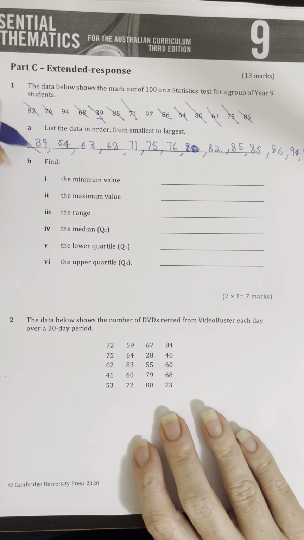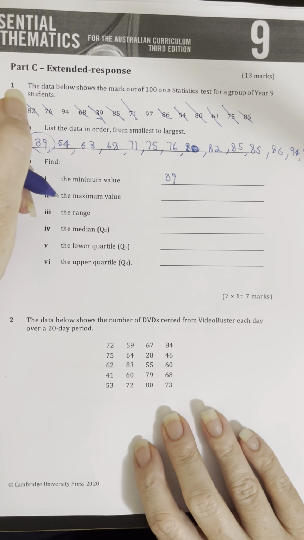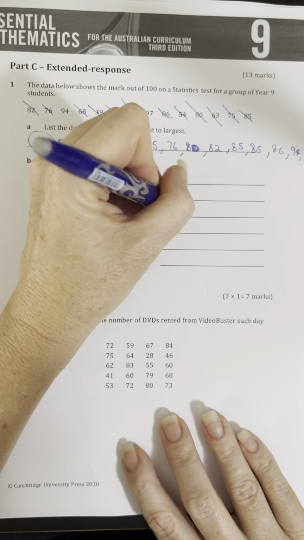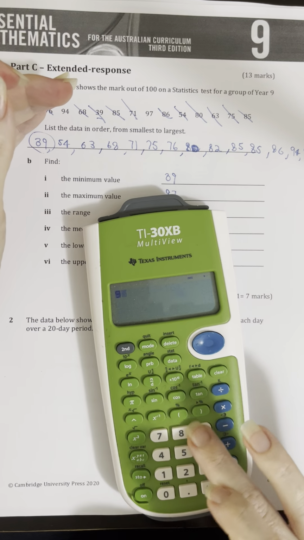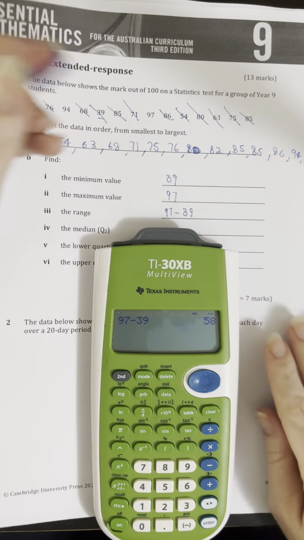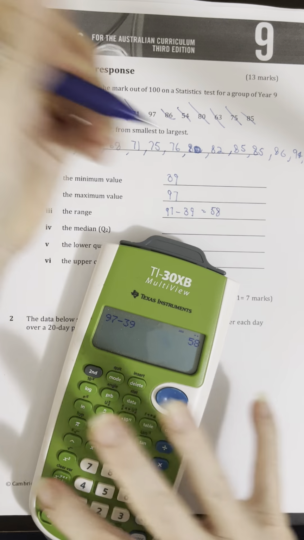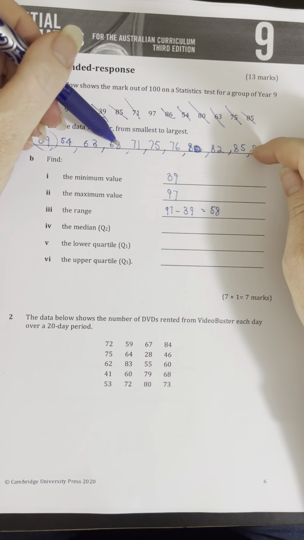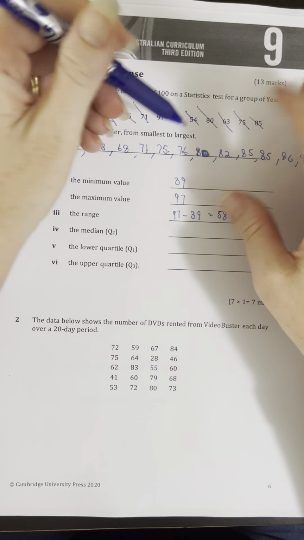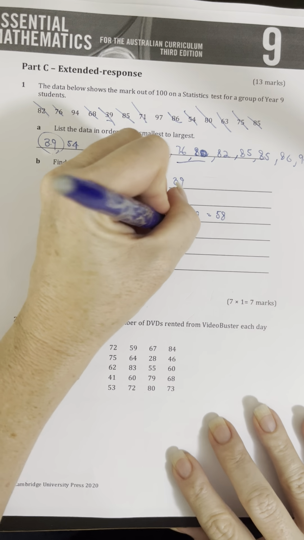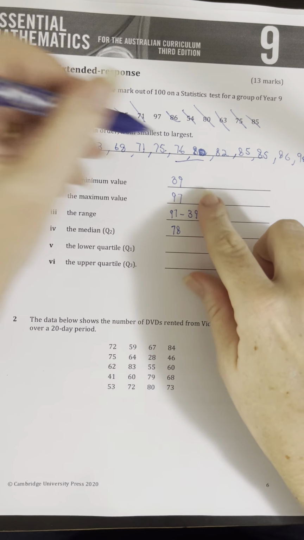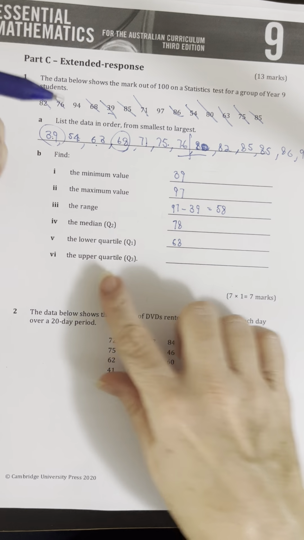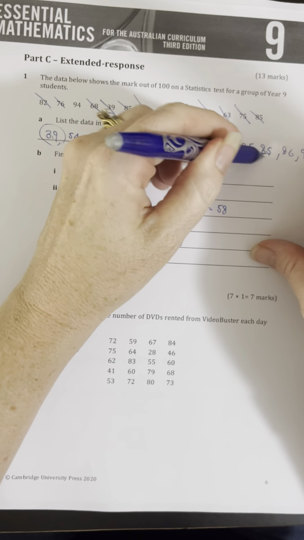Now the minimum value, so that's our smallest one, is 39. The maximum value is 97. The range is going to be 97 take 39 is 58. Then we've got our median, we're counting into the middle. And I get 76 and 80, so halfway between them is 78. The lower quartile, I'm going to count into the middle of those, and I get 68. Upper quartile, counting into the middle here, and I get 85.